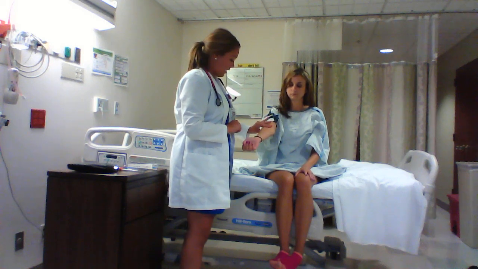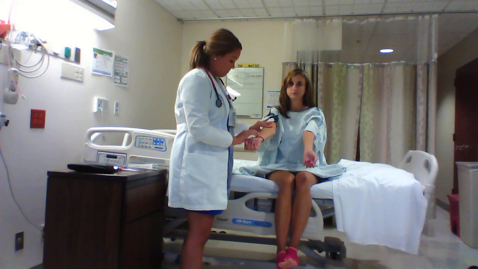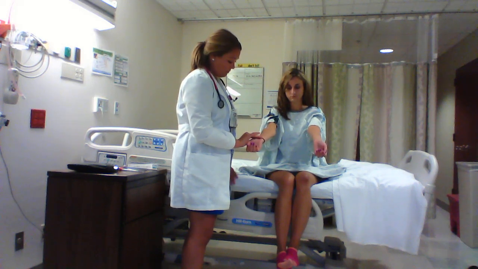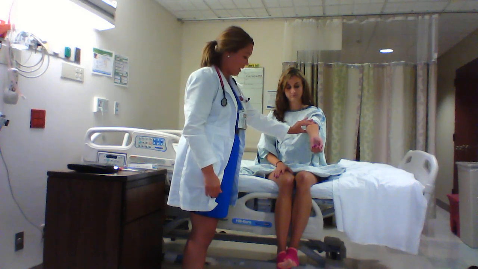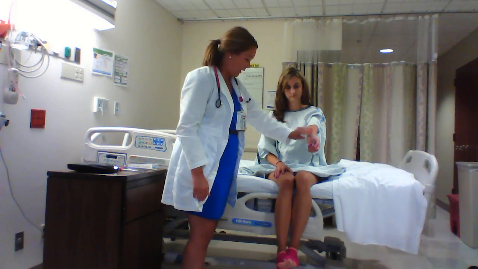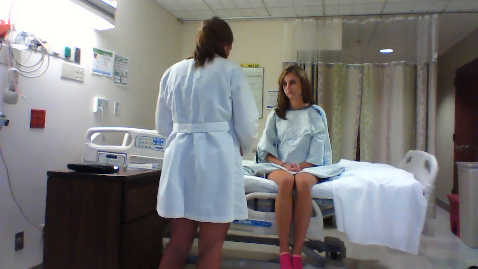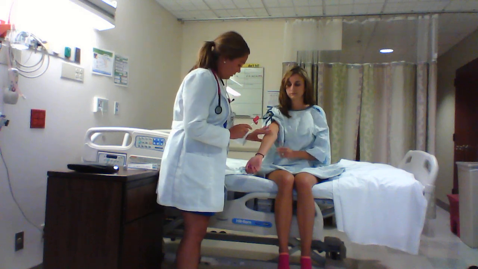I'm going to make sure that I note the intensity, the rate, and rhythm. Brachial and radial. And I want to compare, making sure that they're the same bilaterally. Okay. Now I'm going to check the reflexes of Andrea's brachial and radial.